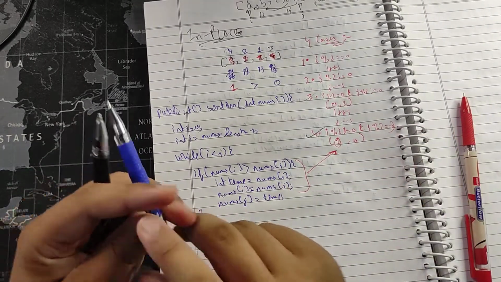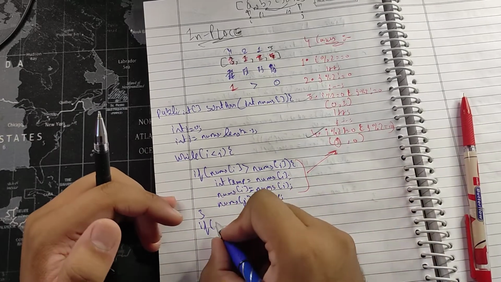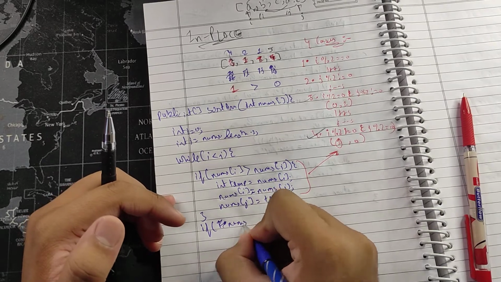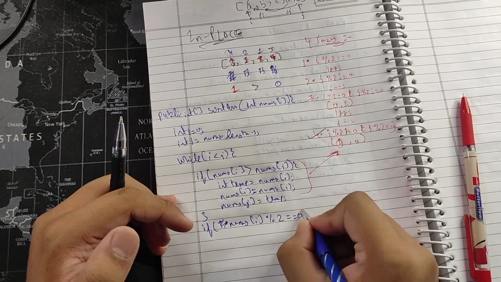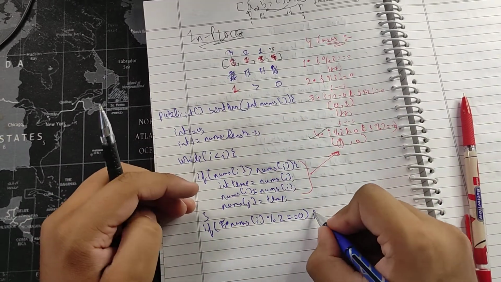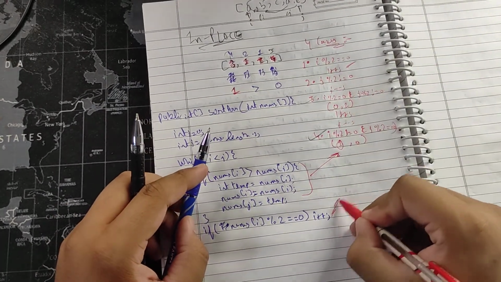Now what could be another case? If our nums of i modulus 2 equals 0, if that's the case, it means in the starting we found an even value, so we simply want to increment our i pointer. So we just deal with this case over here. This case has been dealt with.